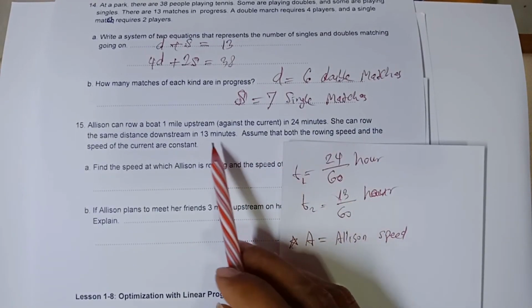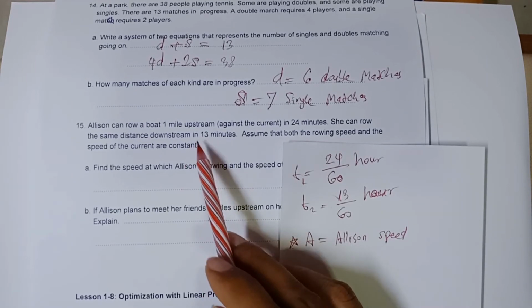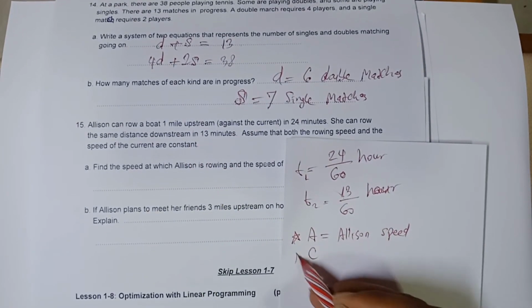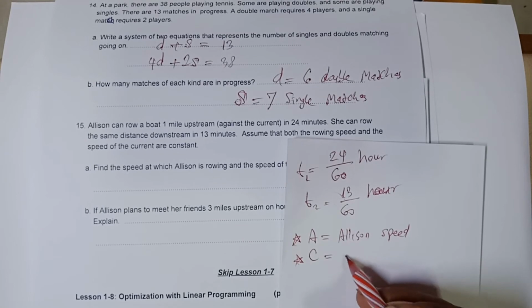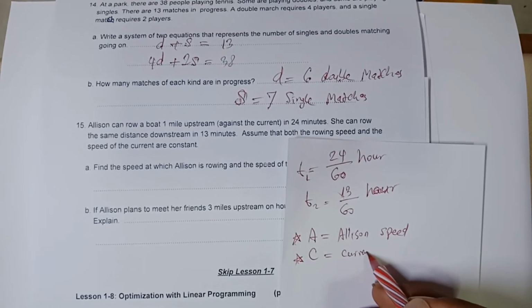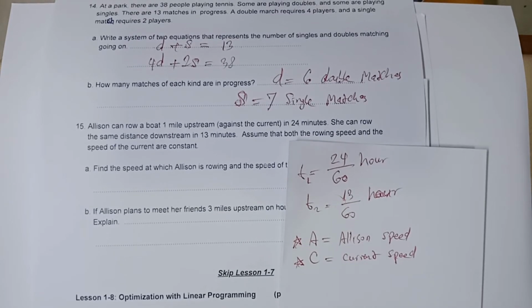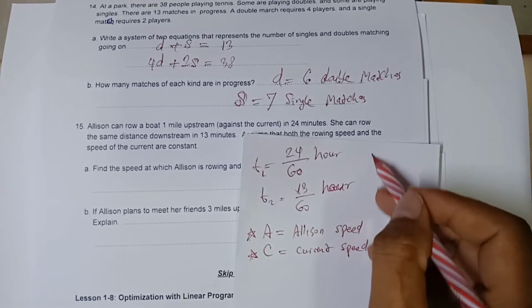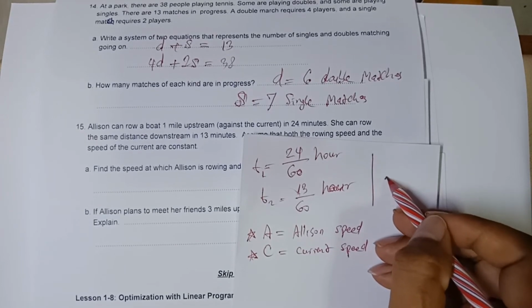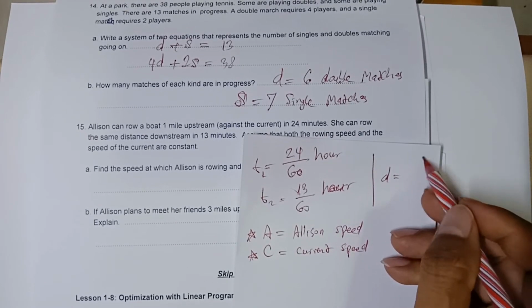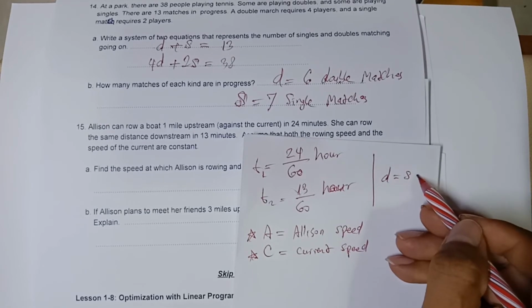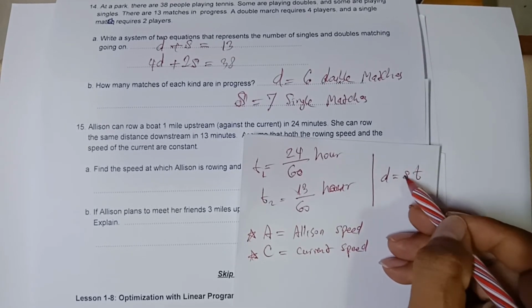And for the current, let's say C is the current speed. Now, by formula, distance equals speed multiplied by time.